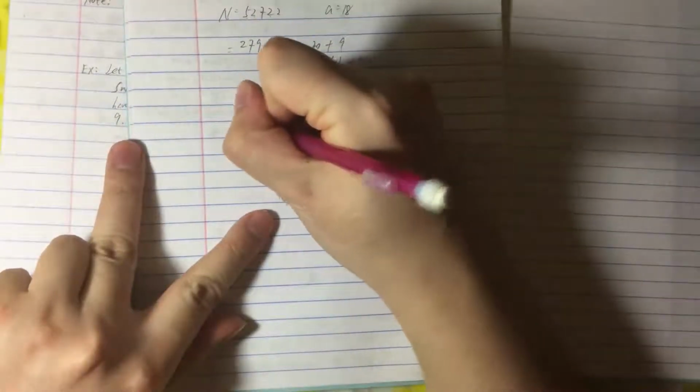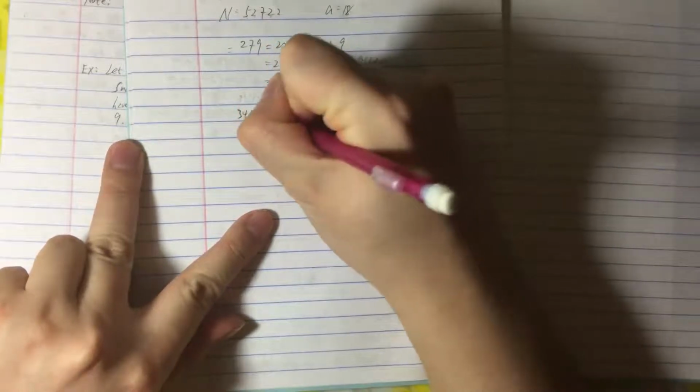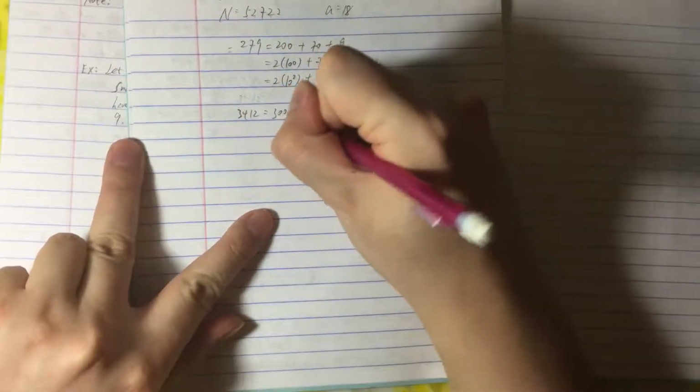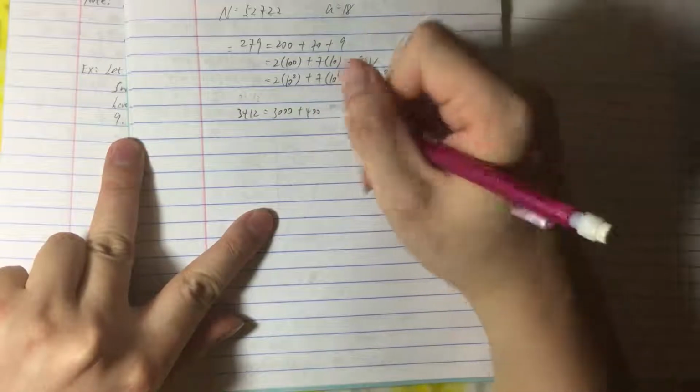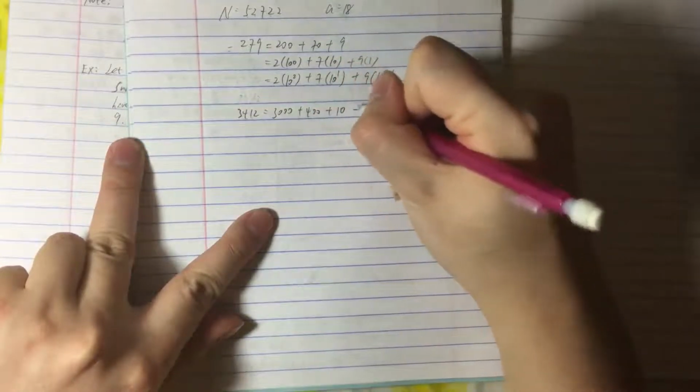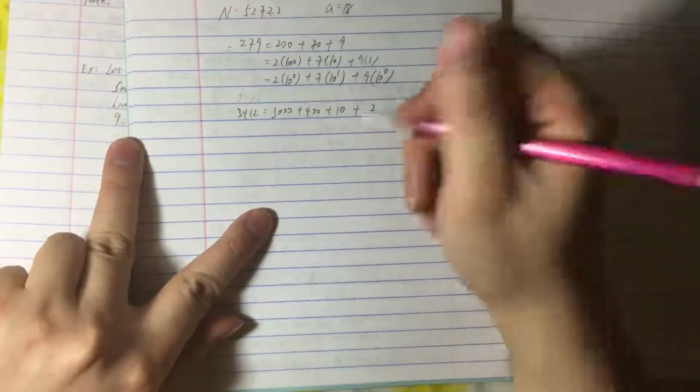Now 3,412 can be written as 3,000 plus 400 plus 10 plus 2.